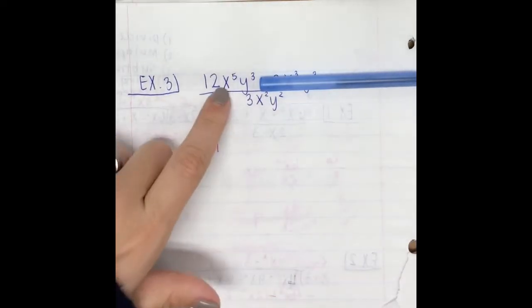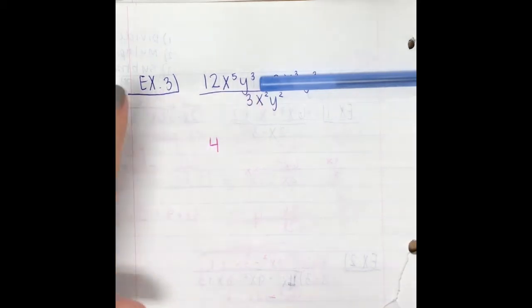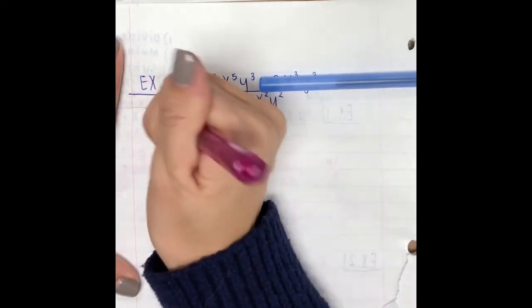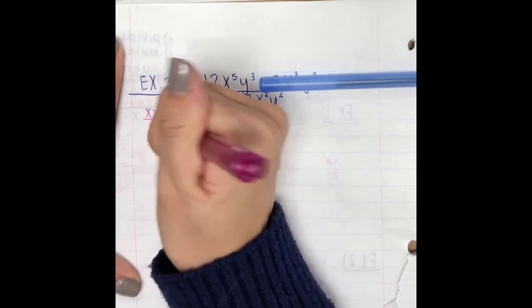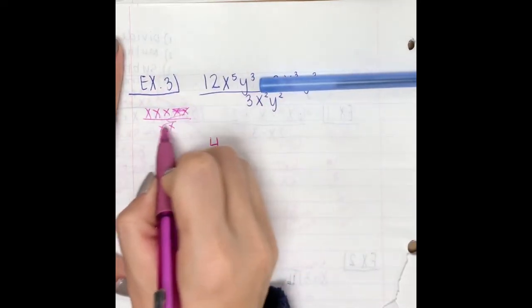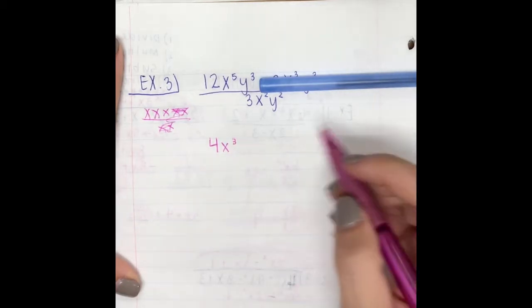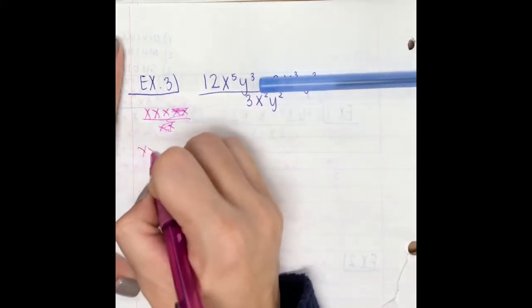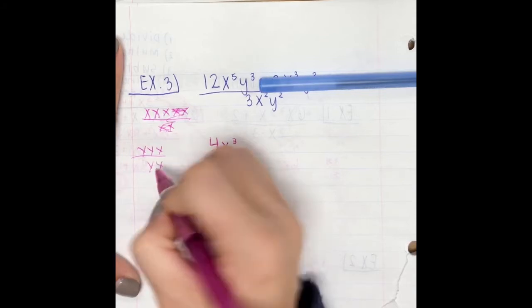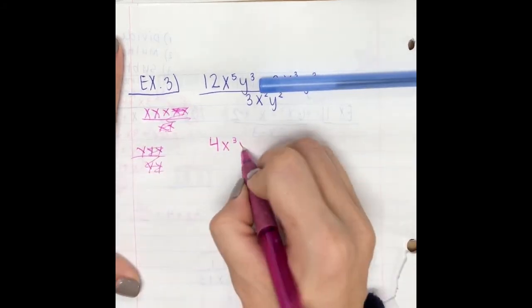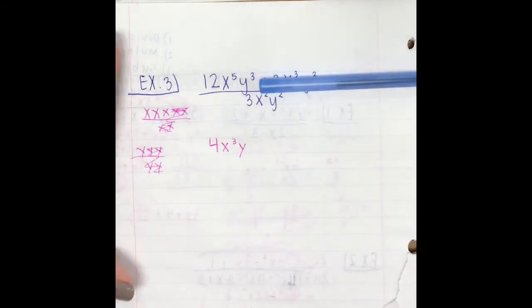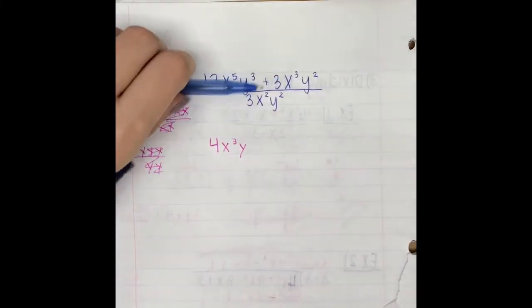Okay. X to the fifth divided by x squared. If you have 5 x's on top and 2 on bottom, that means 2 would cancel out 2, leaving you an x to the third. And then we have 3 y's on top with 2 on the bottom, leaving you just 1. Okay? Then we can do the other way.